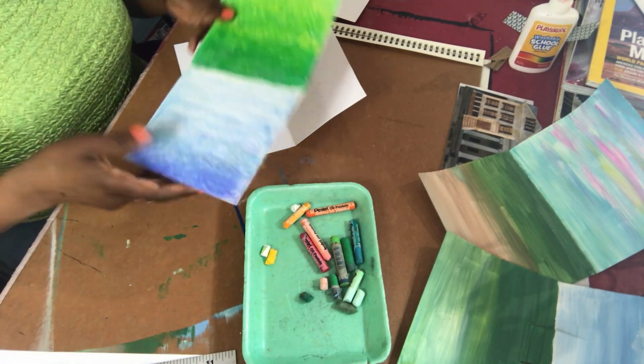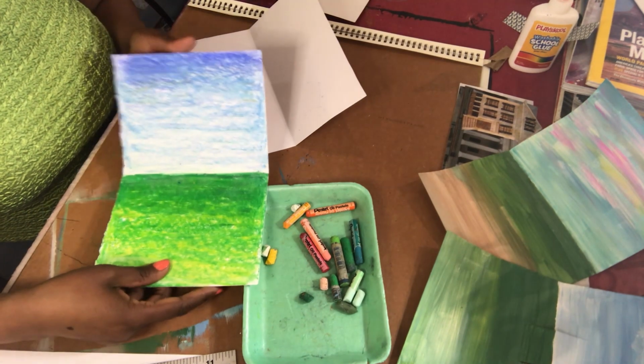I did an example of one with oil pastels. Look at that.